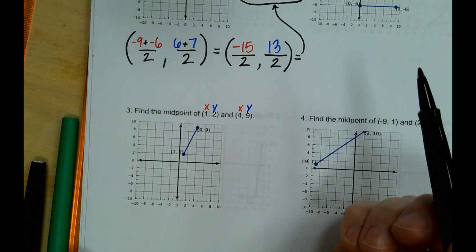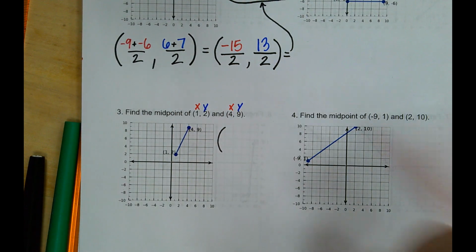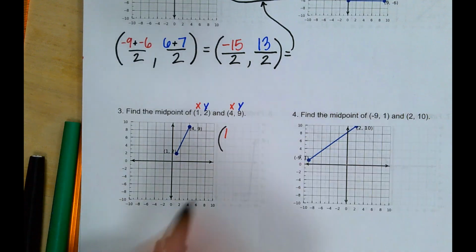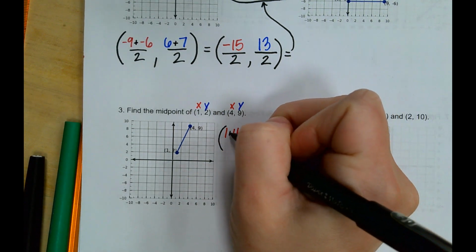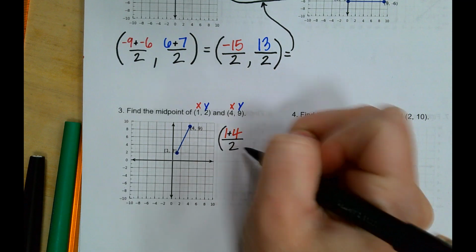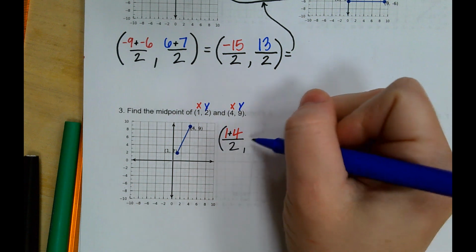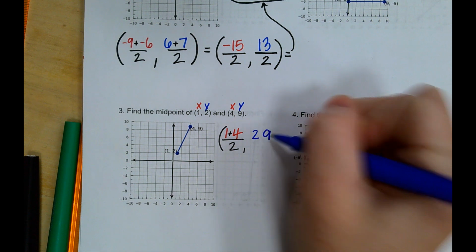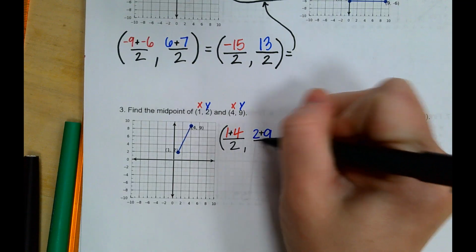Then the math problem, which is 1 + 4 over 2. All right, so 1 + 4. I'm going to color code it, so sorry, I'm a little slow. 1 + 4 over 2. And then 2 + 9 over 2. Perfect.